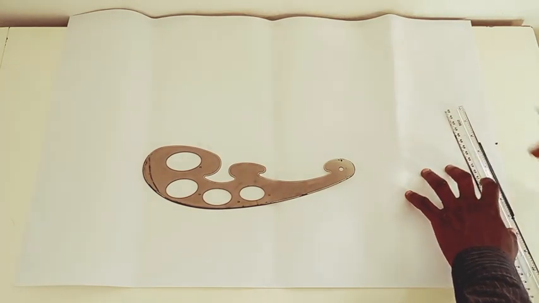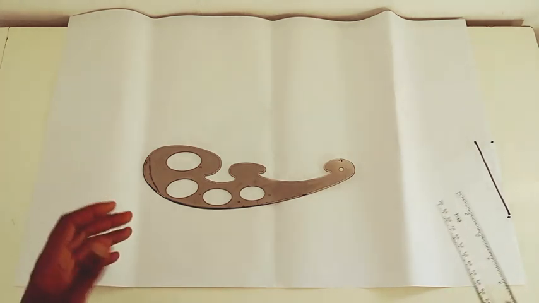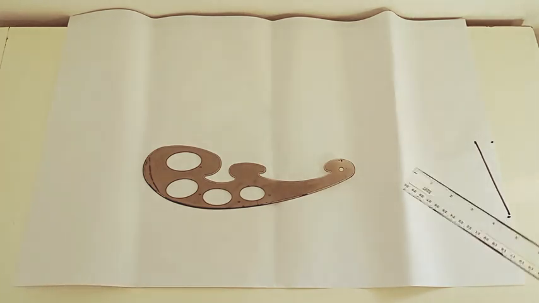So this is what the shoulder slope is. This shoulder slope means that the human shoulder is not straight, so we are making a slope to make the dress balance on the shoulder the way it should be.